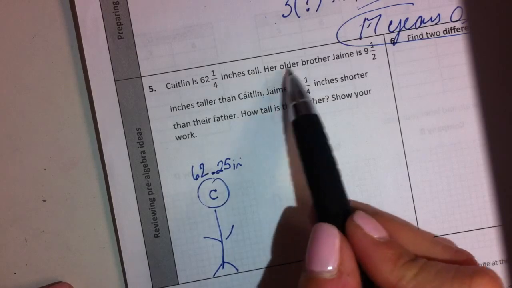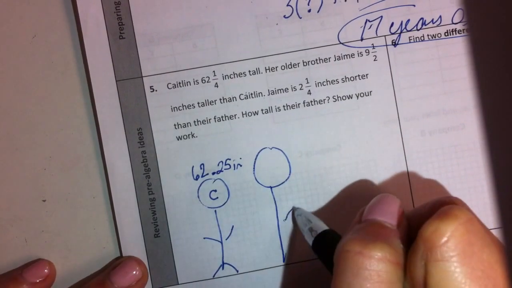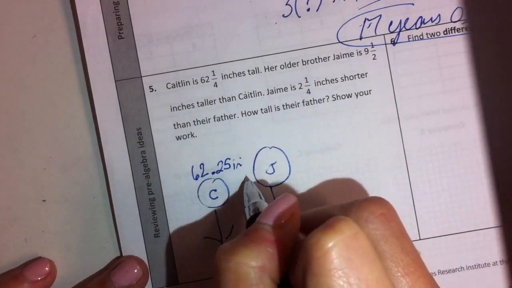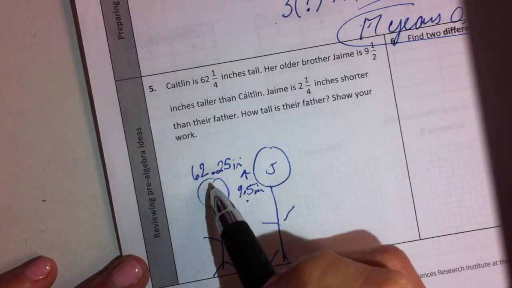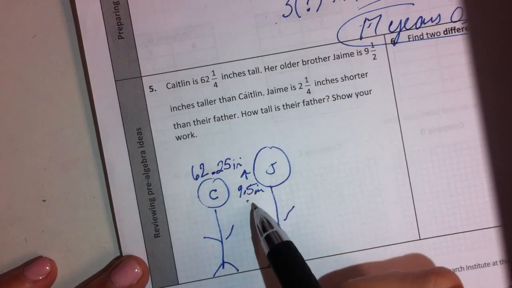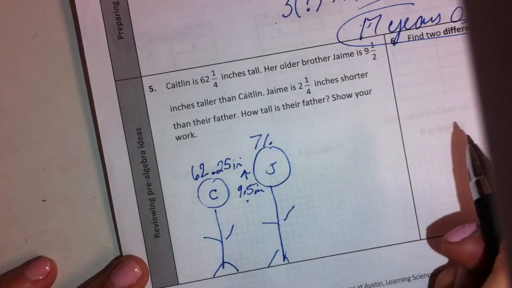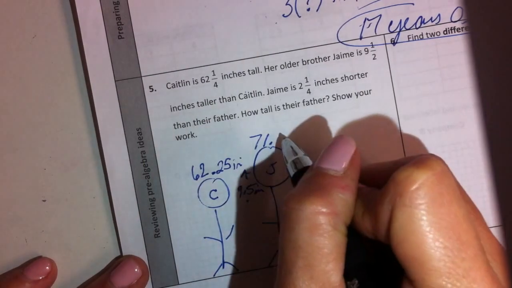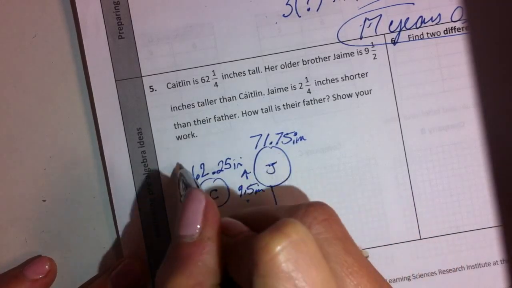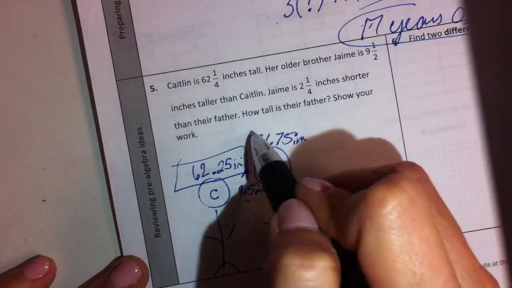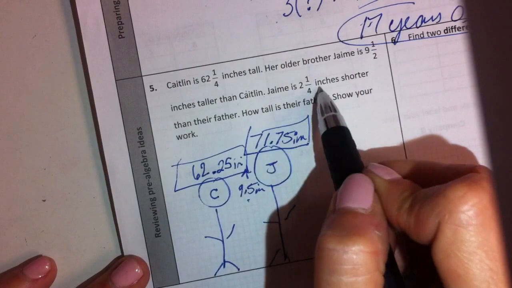Now it says her older brother Jamie is 9.5 inches taller than Caitlin. So if I draw him, I have to draw him a little bit taller. Here's Jamie, and he is 9.5 inches taller. Well, if she's 62.25, and you add 9.5 to her, you're going to get 71.75 inches. So Jamie's a little bit taller than her. Caitlin's 62.25. Jamie's 71.75.